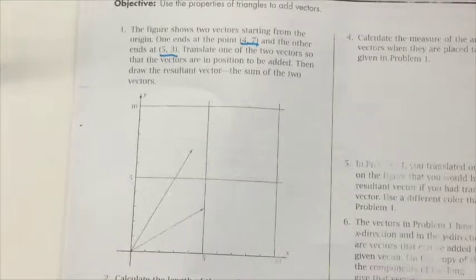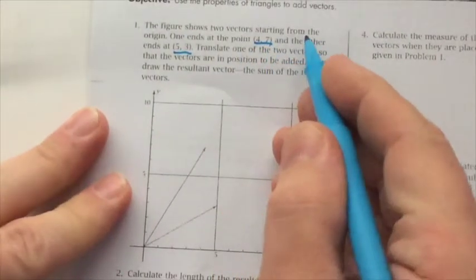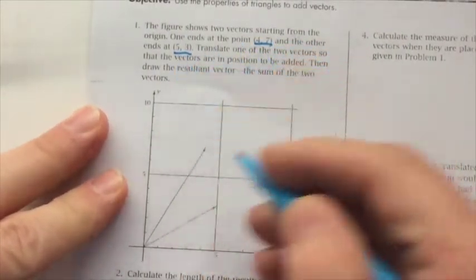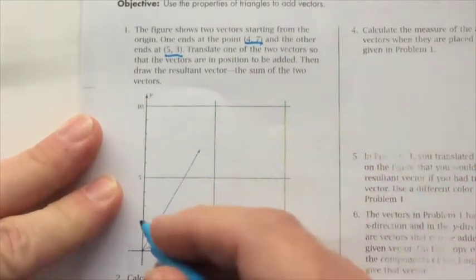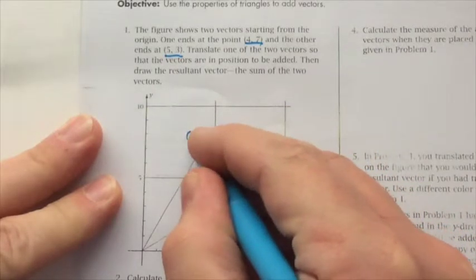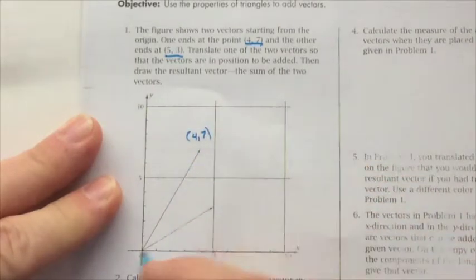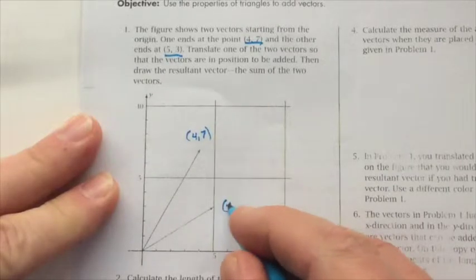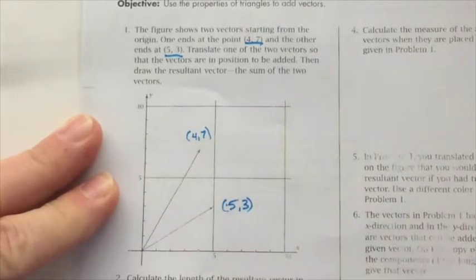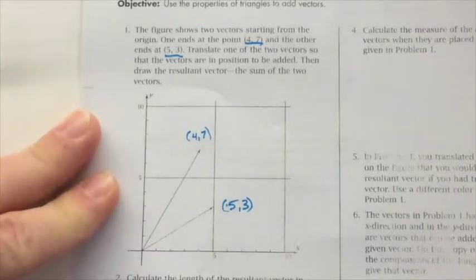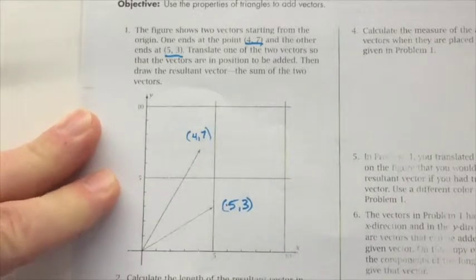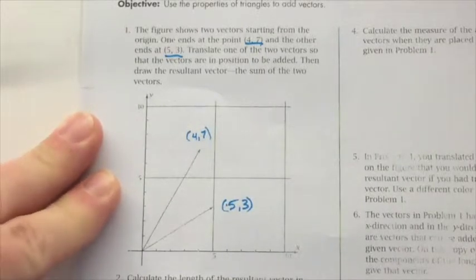The question says that they're giving you two vectors and they tell you where the points end. So if you can't read the chart, it's not that bad. This one ends at 4, 7, and this one over here ends at 5, 3. And we've already jumped to the easy way to do it. Not that it's really easier than anything else, but it's just something we're more comfortable with.